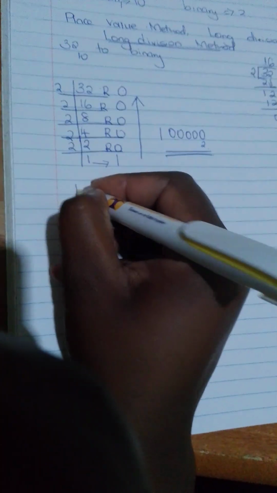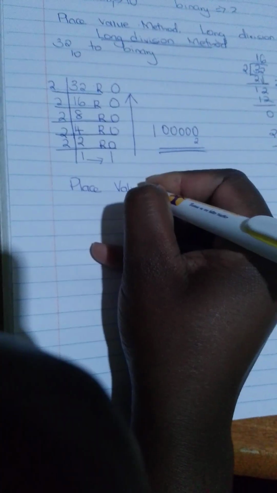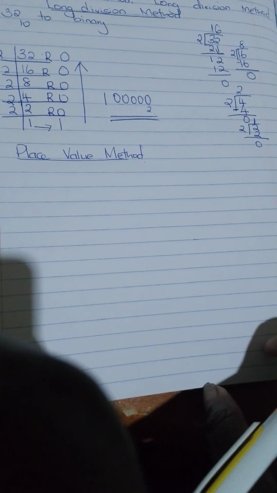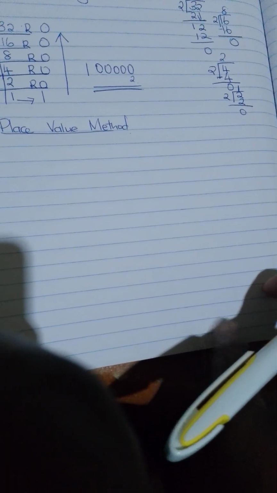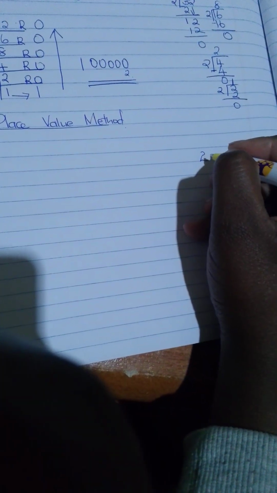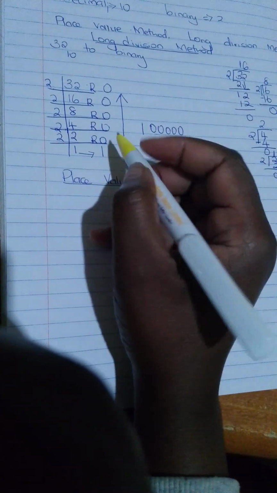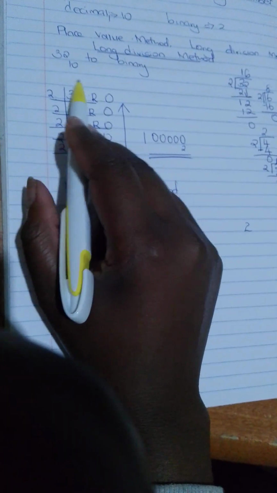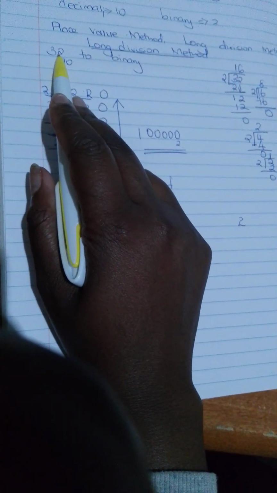Next, let's do the same number using place value method. Now for this one, we are going to write powers of 2, and we do that in a table. So we start from powers of 2 until we go to a number which is greater than or equal to 32.